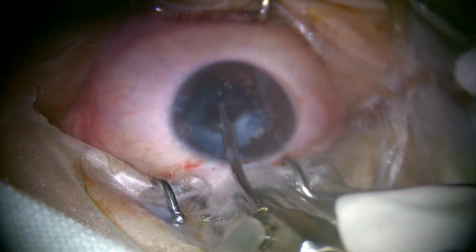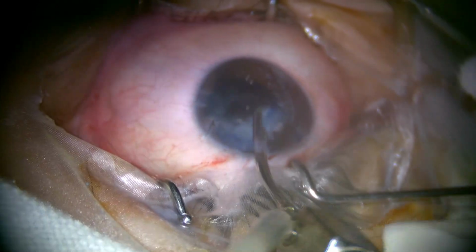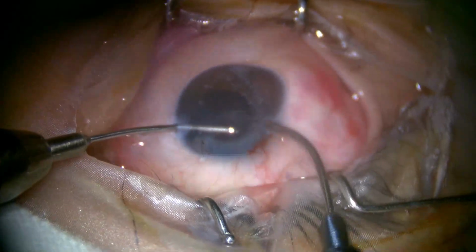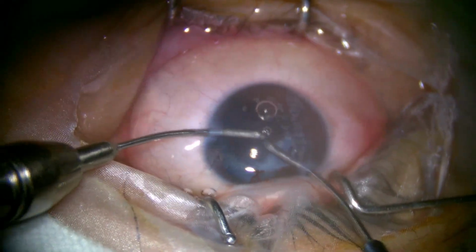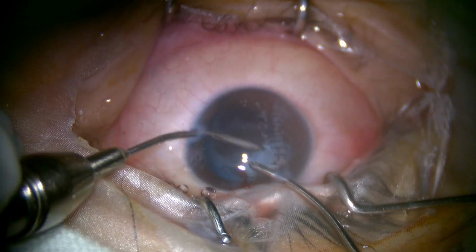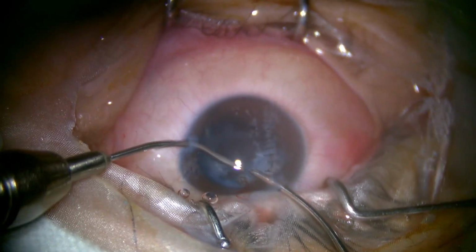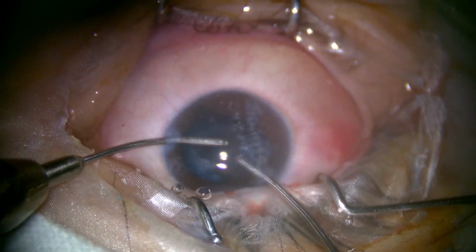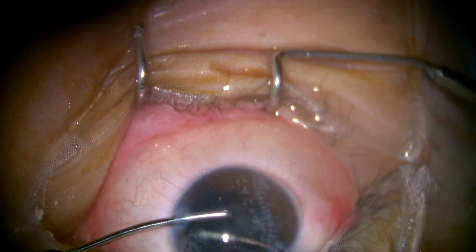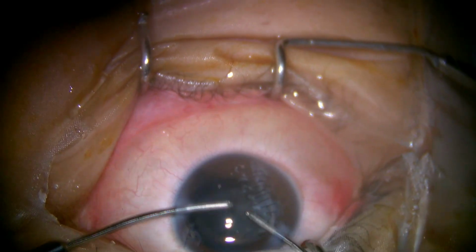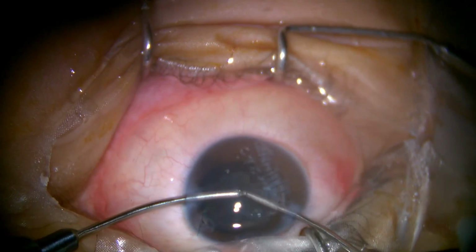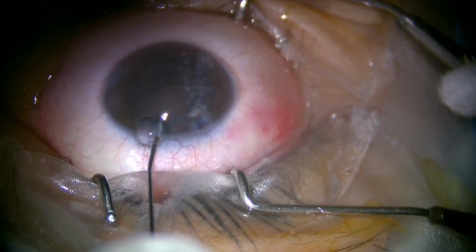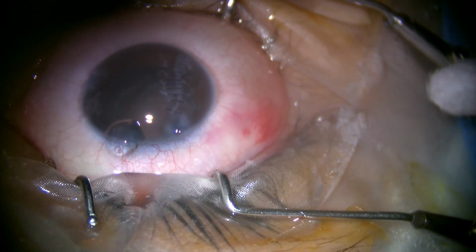Once we were sure of the posterior capsular integrity, we performed the lens aspiration by bimanual irrigation and aspiration cannula. Anterior chamber is formed.